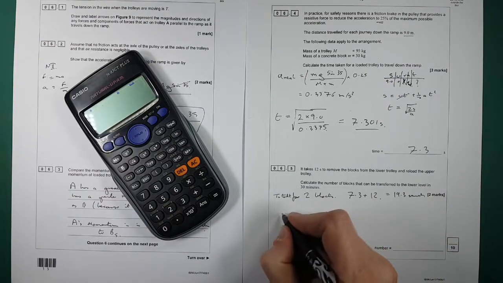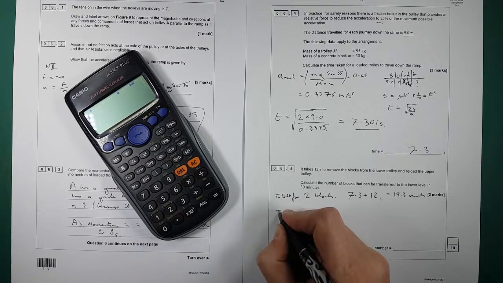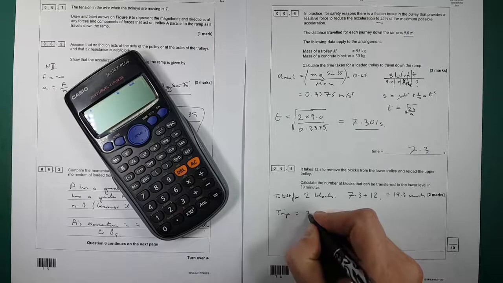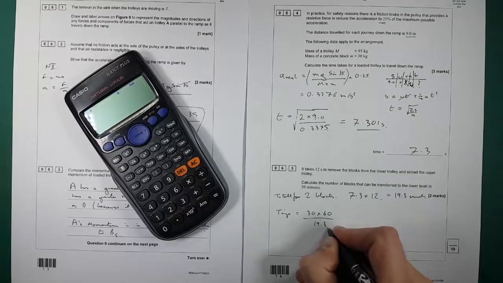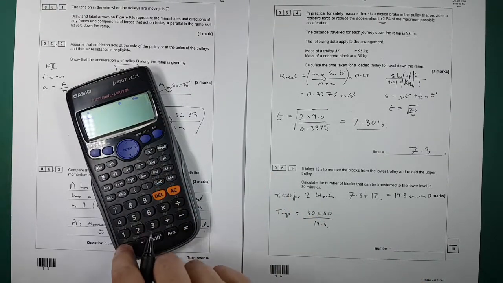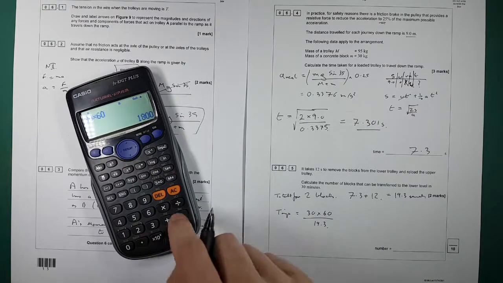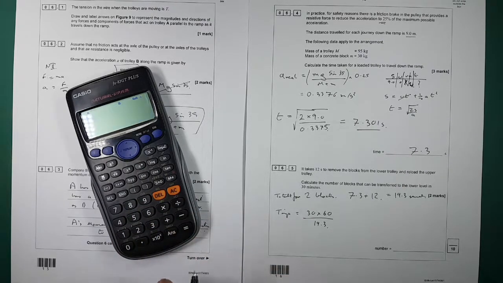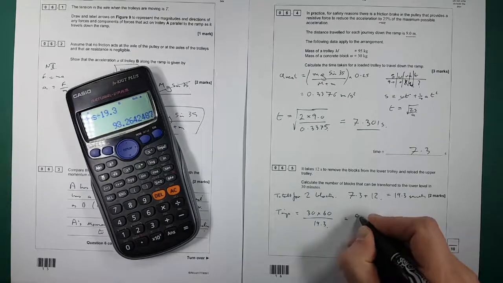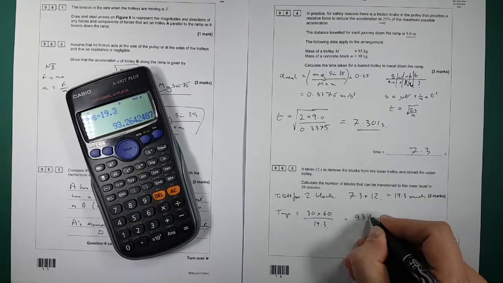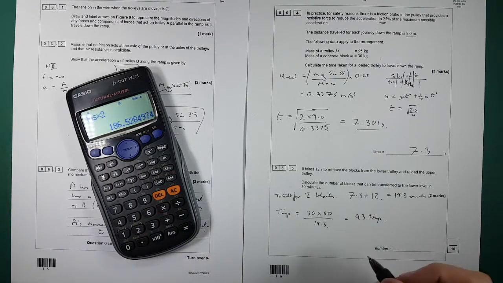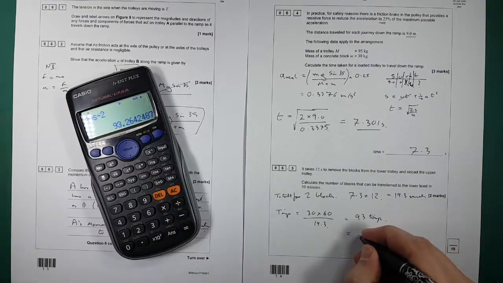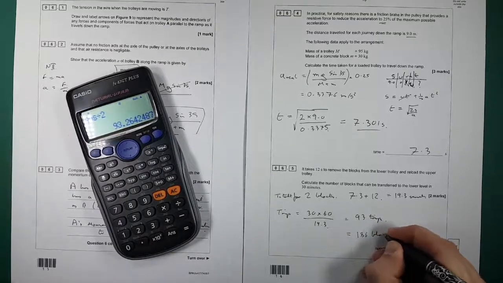So then we've got trips is equal to the time in seconds divided by 19.3, 30 times by 60 divided by 19.3. So the number of trips is 93 trips. We have to lose the fraction, and then we times that by 2 to get the number of blocks. We times it by 2 to get 186 blocks.